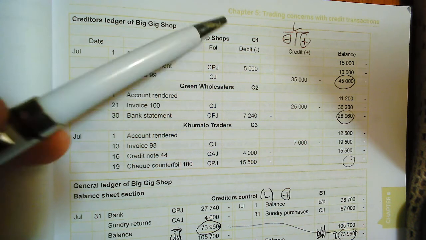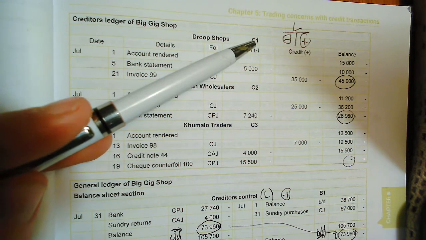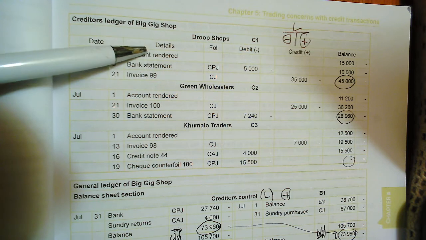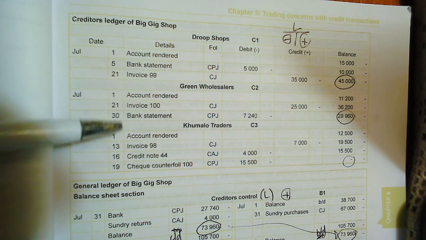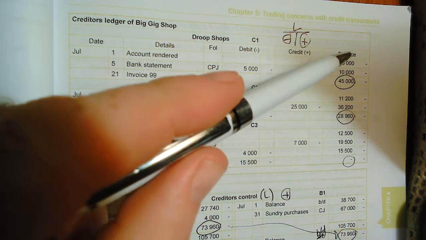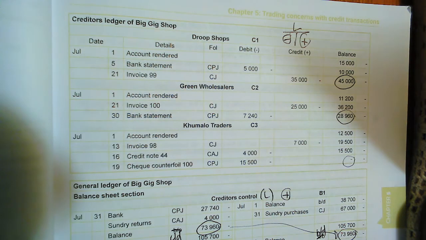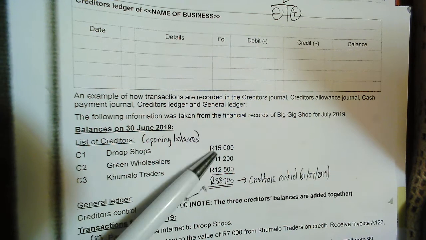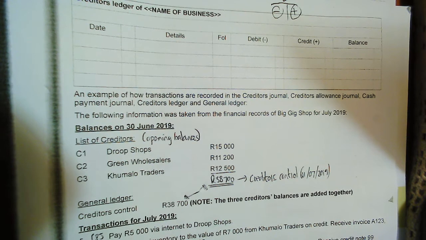Okay, so there's three creditors. You will see it's C1, C2 and C3. C1 means creditor 1, creditor 2, creditor 3. Okay, so you will see accounts rendered, or you can say balance. That's the opening balance on the specific accounts, and those amounts are 15,000, 11,200 and 12,500 we get on page 29 over there, where they tell you that's the opening balance for the month of July. Okay, this is on page 29.